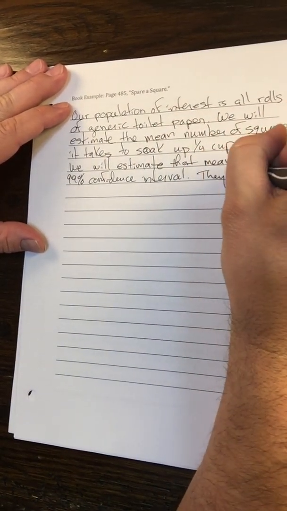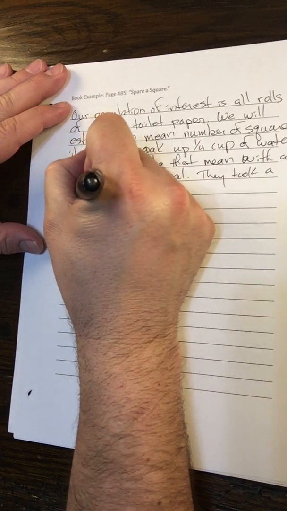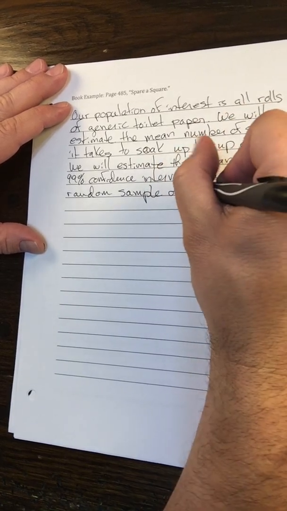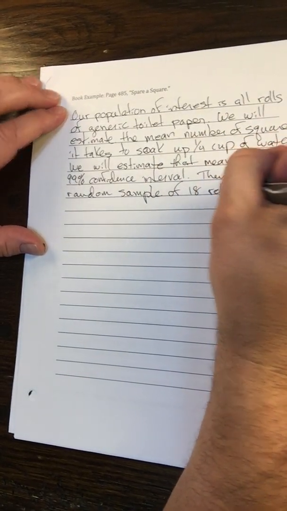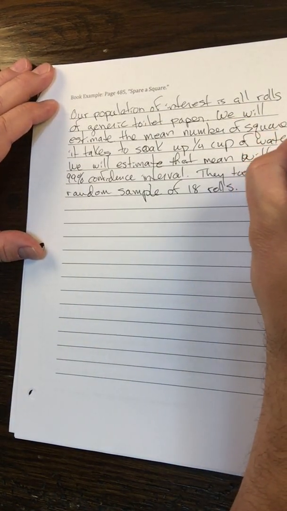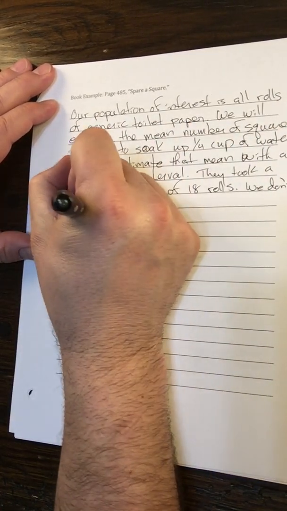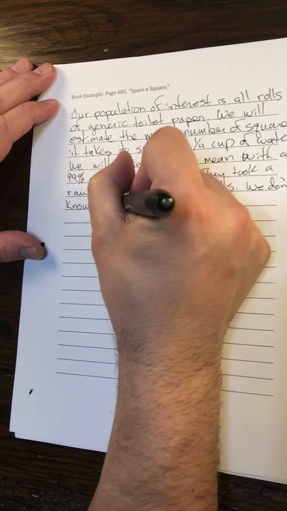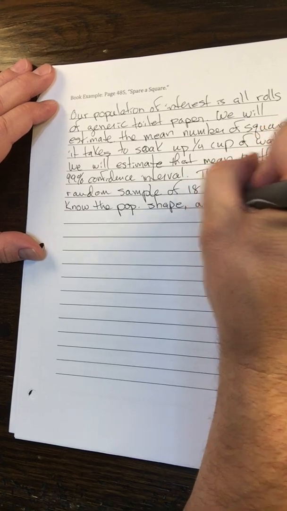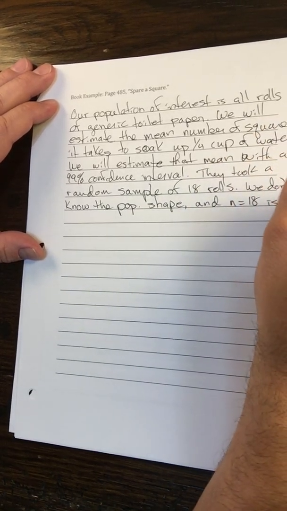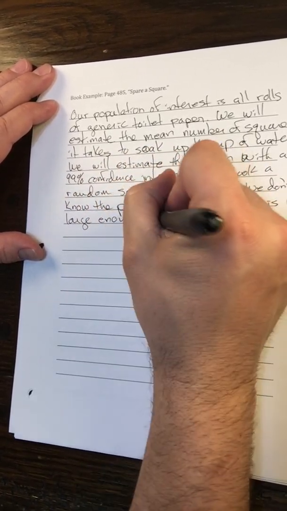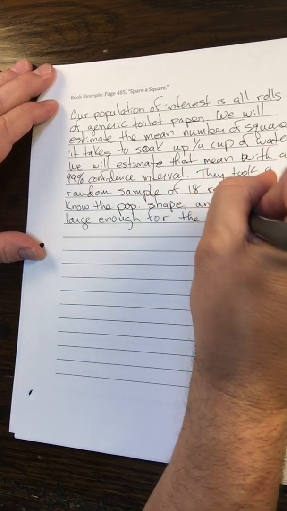Well, it says that they took a random sample of 18 rolls of toilet paper. Okay, they took a random sample of 18 rolls. I'll just put rolls. You guys get what that means, right? Now the large sample size. We don't know the population shape, so that's not good. And n equals 18 is not large enough for the central limit theorem.